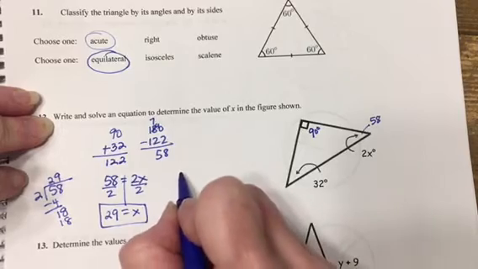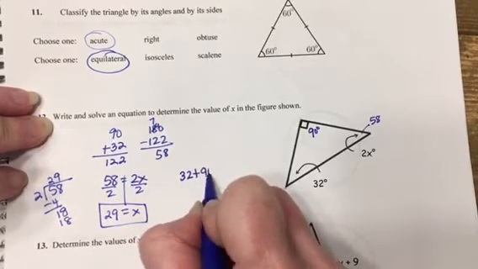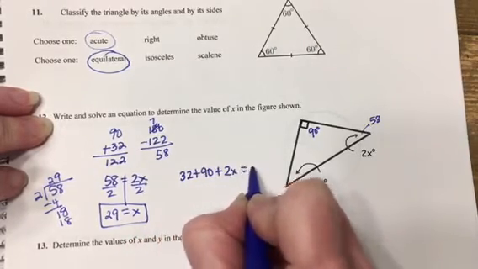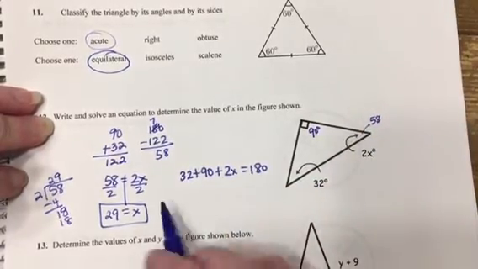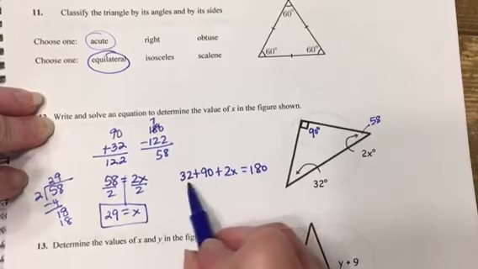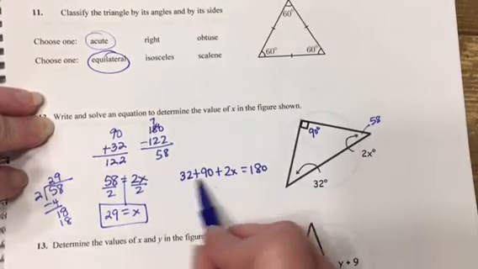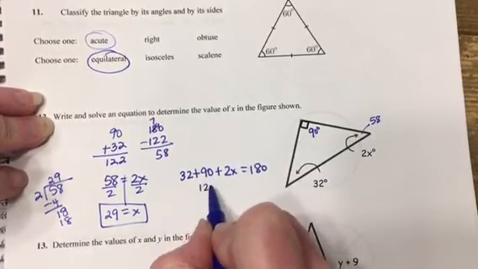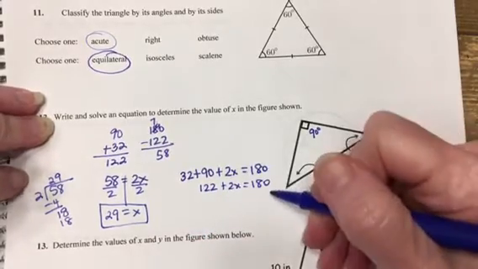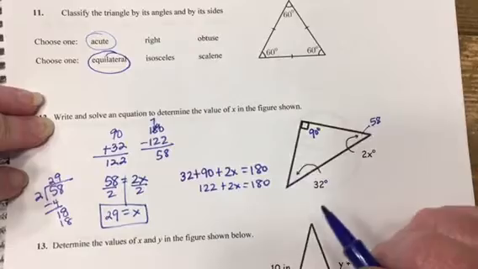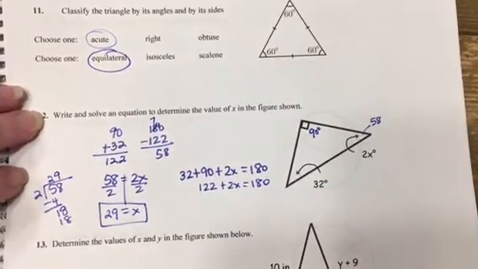I could also write it like this. I could say, all right, well, I know that 32 plus 90 plus 2x have to equal 180, since all three of these have to add up to 180, and then solve it that way. So I would start by simplifying this as much as I could. I would end up adding these anyway: 122 plus 2x equals 180, and then I would just subtract the 122 and divide by 2. So you're going to get the same answer either way.